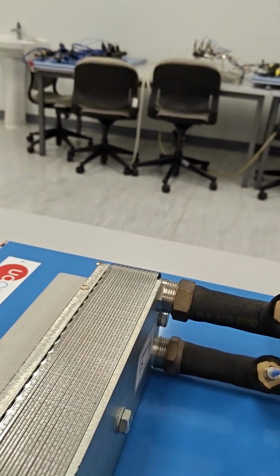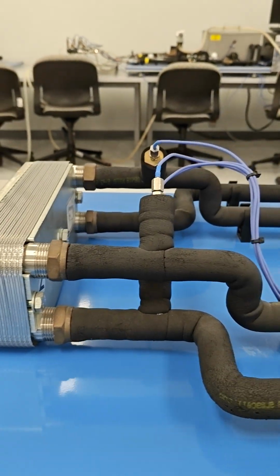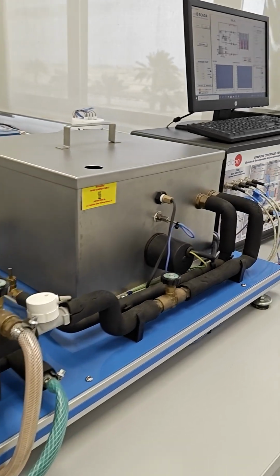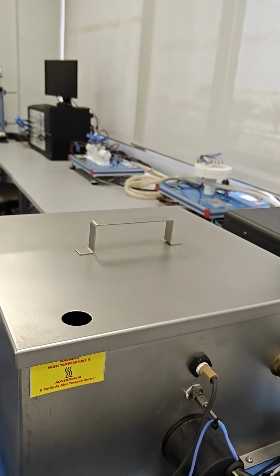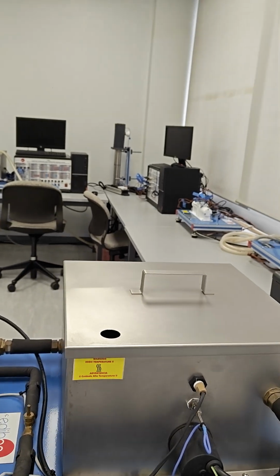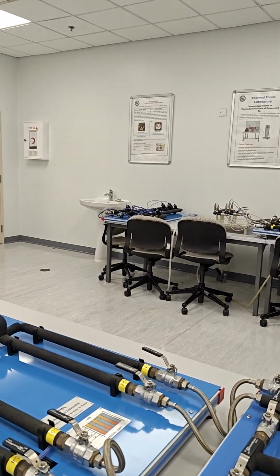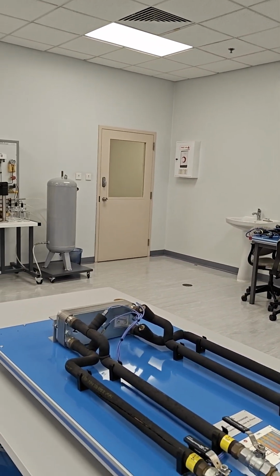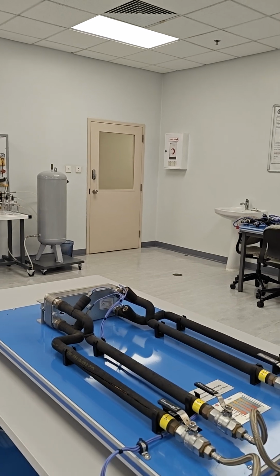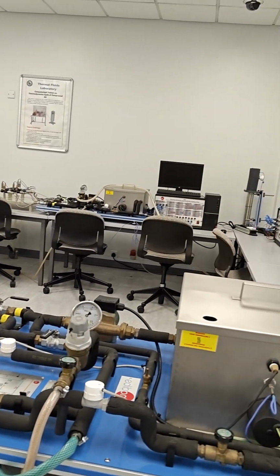Hot water enters the plate type heat exchanger, travels inside and exits from the bottom pipe and goes all the way back into the boiler tank. So this is the loop for the hot fluid. It starts from the boiler tank and goes via the pump into the heat exchanger, exchanges heat with the cold fluid, comes out cooler, and then goes back into the tank.